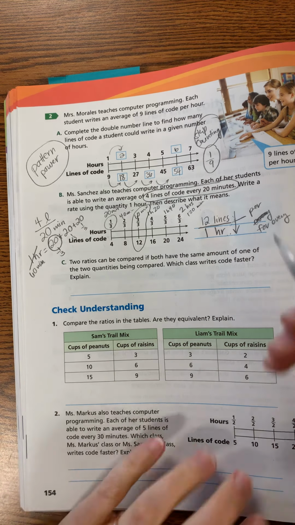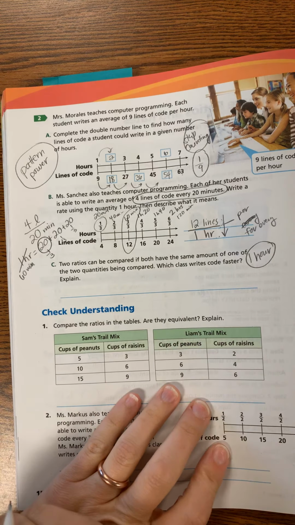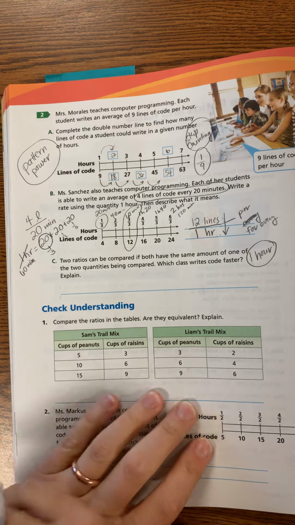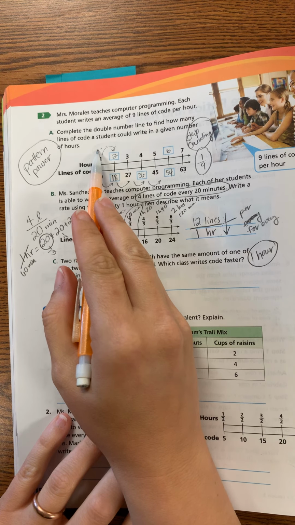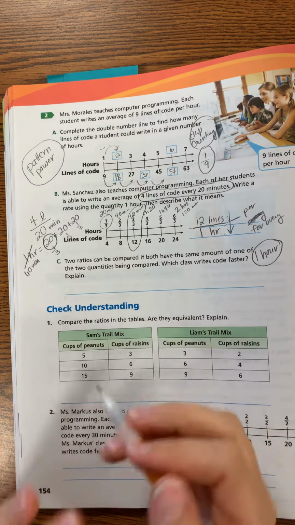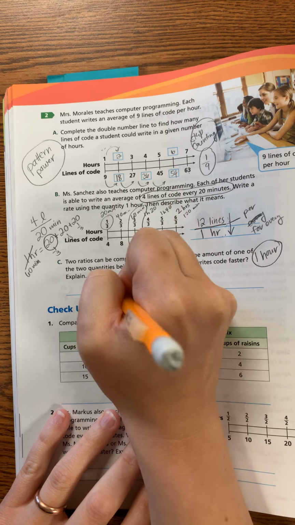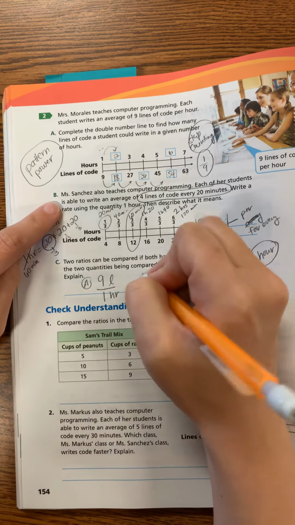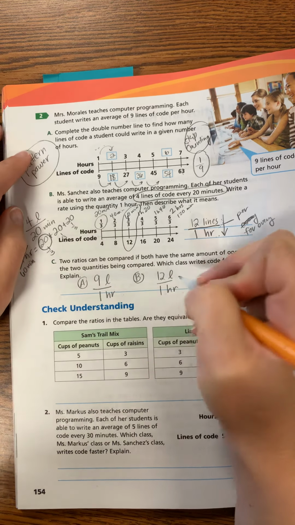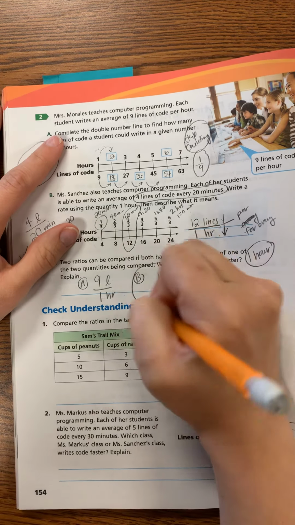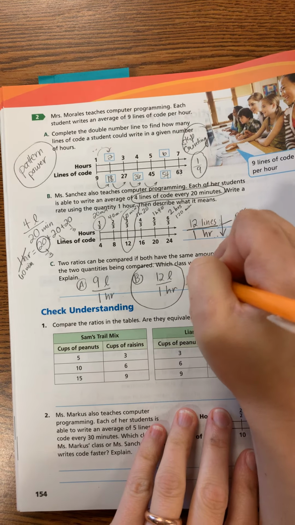Well, we have something we can compare. We both know how many lines of code they can write in an hour. You probably know the answer to this without me writing anything. Okay, the first one, part A, that class, we'll call it class A, can write 9 lines in 1 hour. Class B can write, we figured it out, 12 lines per hour. So who's faster? Class B. They can write more lines in an hour, so they get more done, so they are faster.